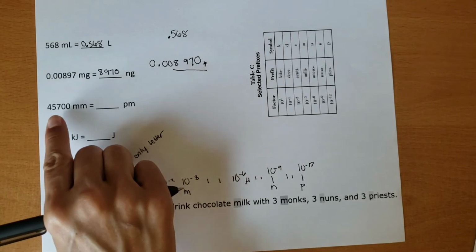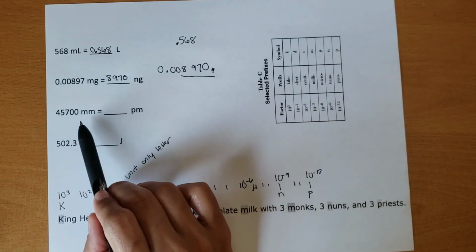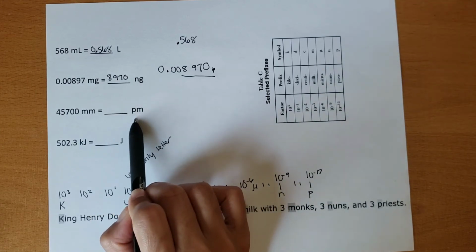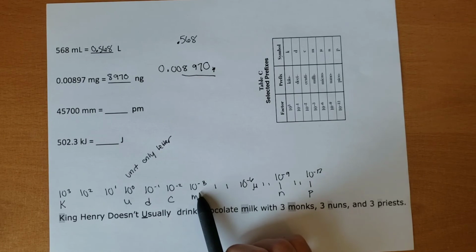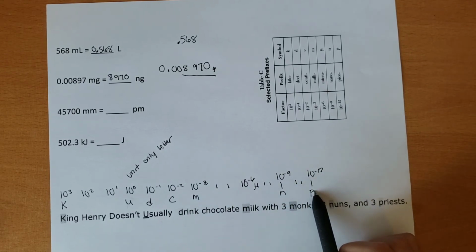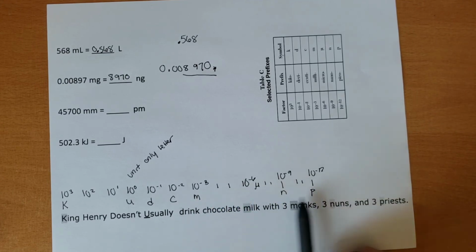Okay, let's look at this conversion. Here, we would like to move from milli to pico. So you can see that milli is 10 to the negative third, and pico is 10 to the negative 12. To move from milli to pico, we're moving to the right, and we'll have to move our decimal 9 places.